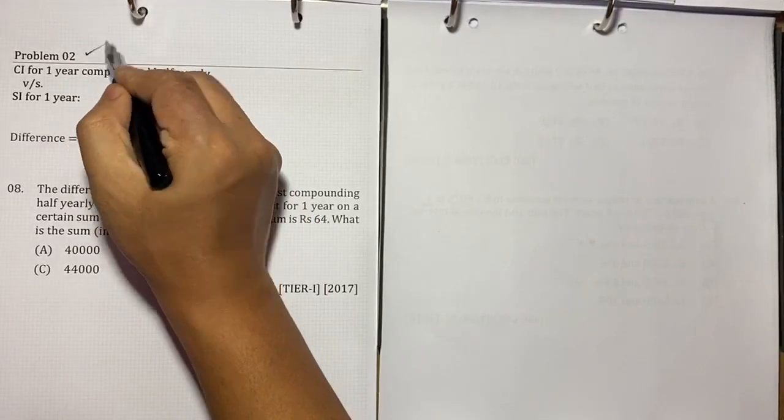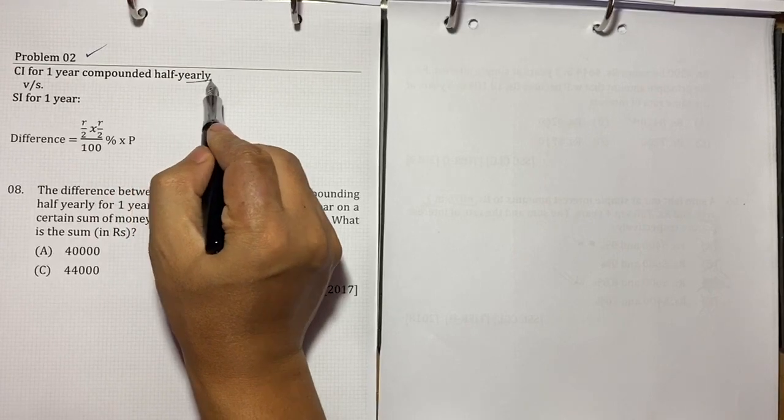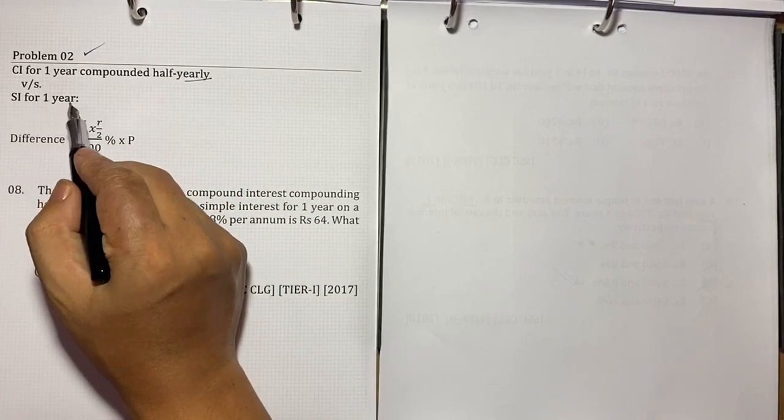Problem 2. Compound interest for 1 year compounded half yearly versus simple interest for 1 year.